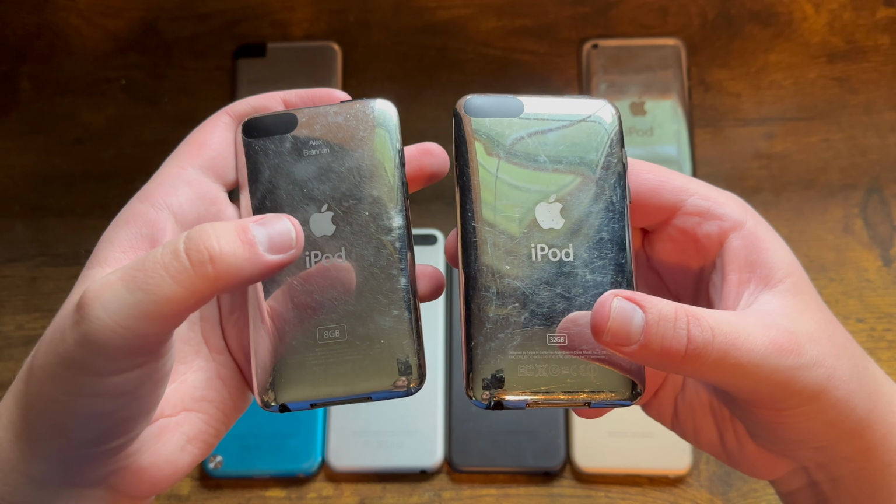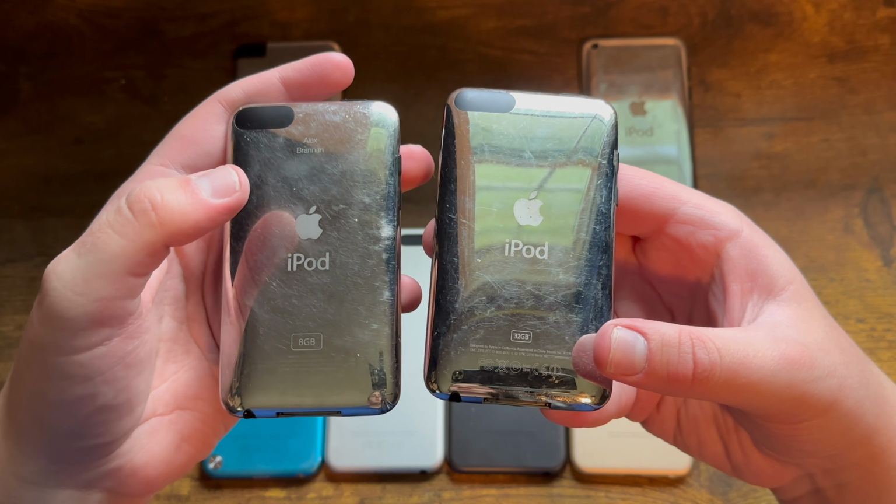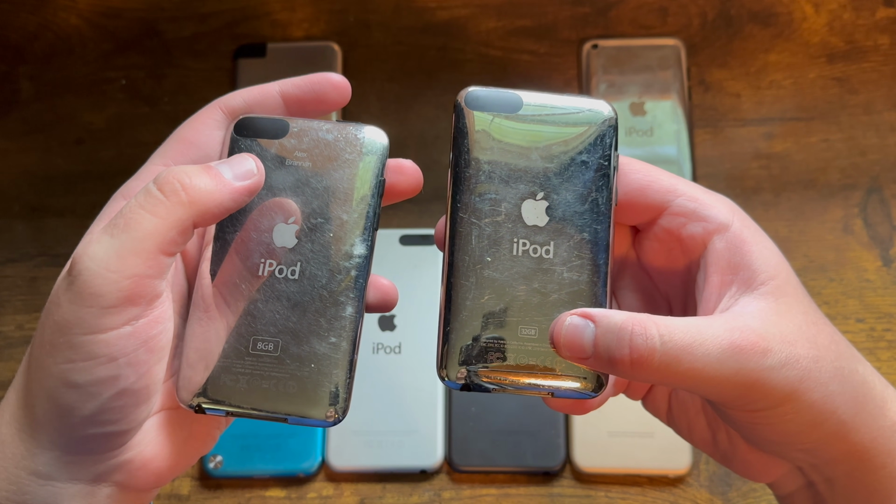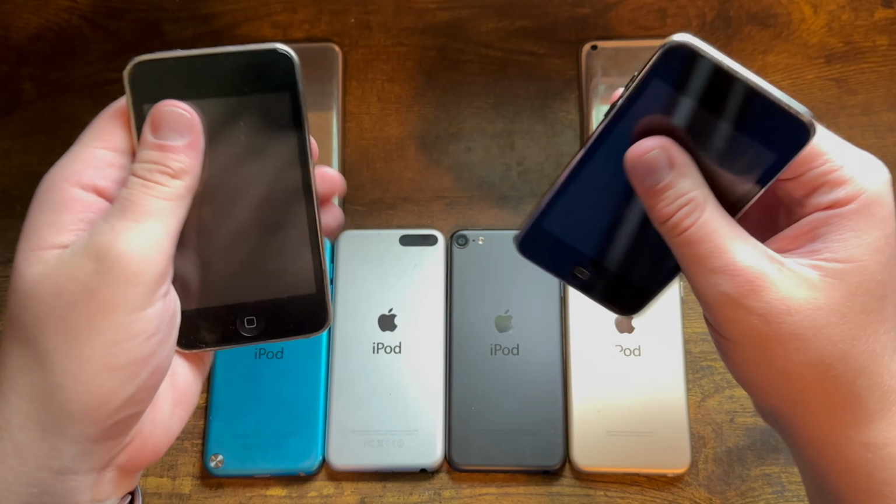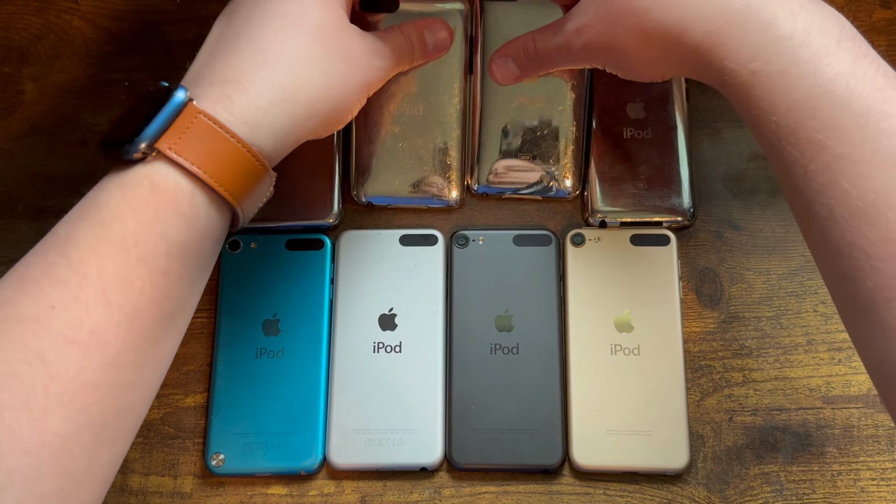This is also a way to distinguish between second and third generation if they're both 32 gigabytes. So if it's got the smaller storage text, then it is a third generation iPod Touch.